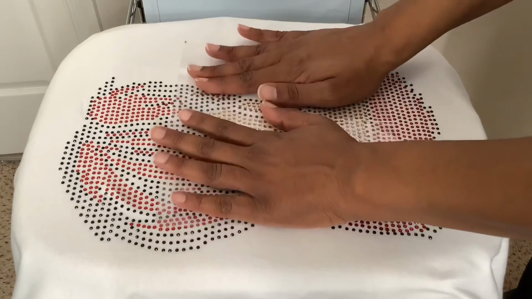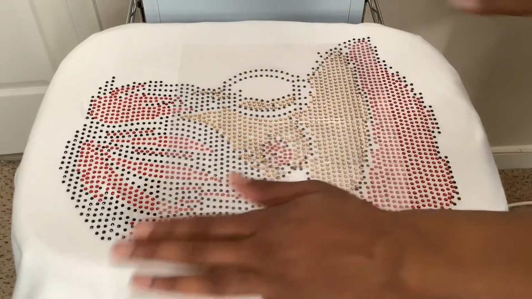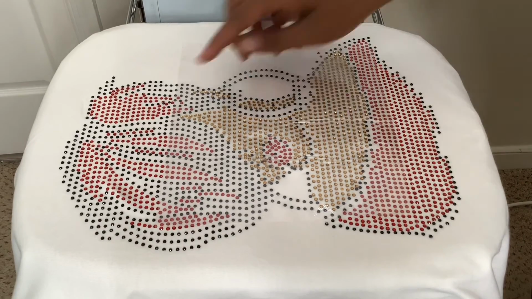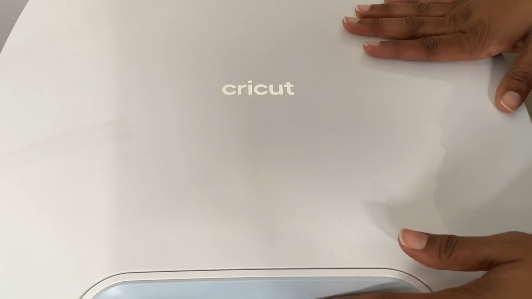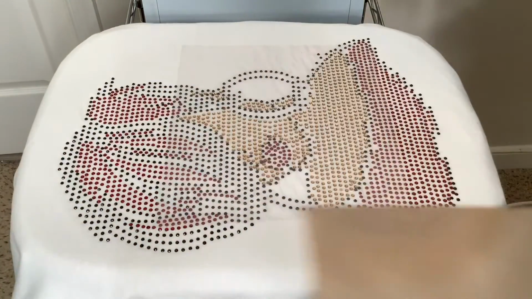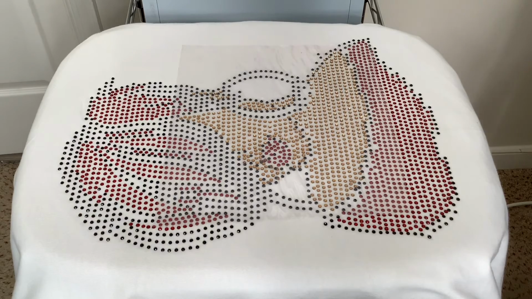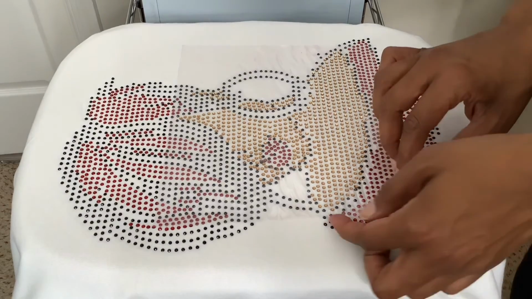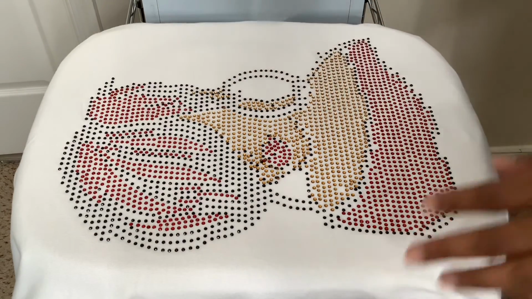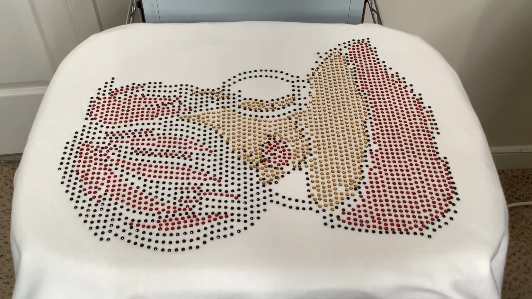Now I'm satisfied with where those stones are laying. I'm going to cover up the exposed stones with parchment, with my Teflon sheet, and then I'm going to press that layer for 12 seconds. Then I peel that off. I had a couple of stones that didn't stick. I'll fix those later.